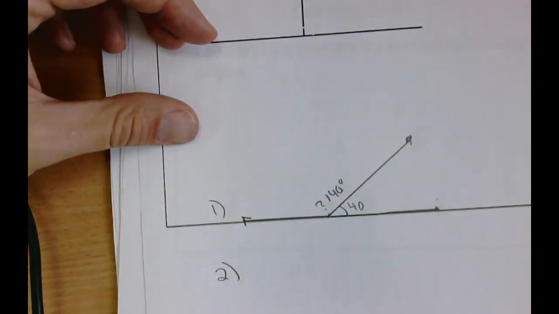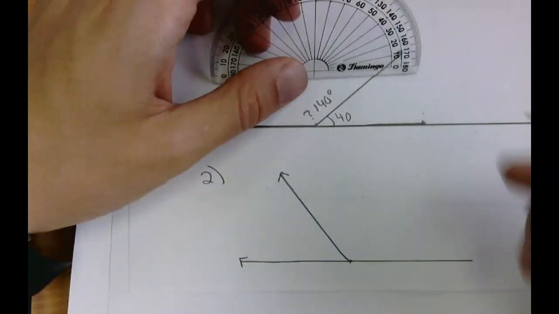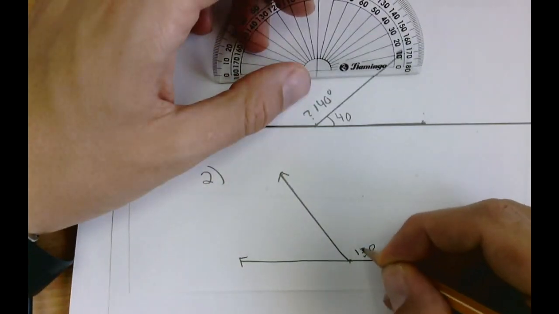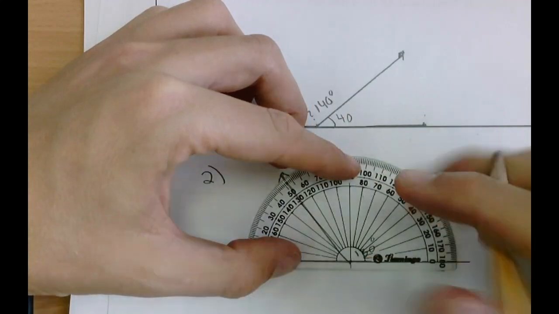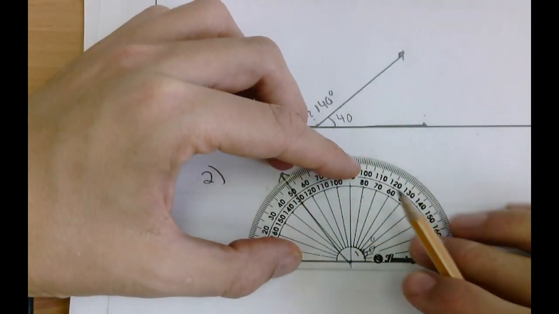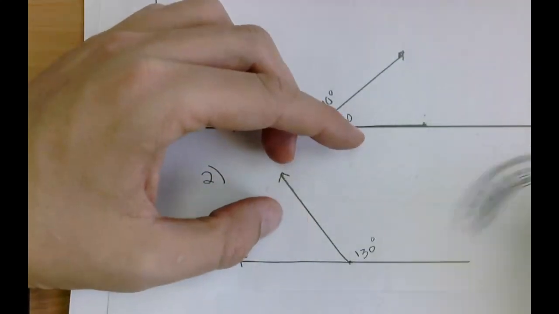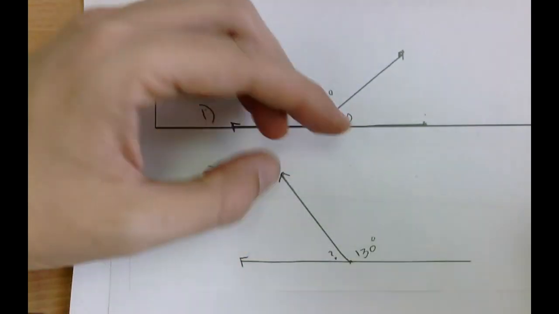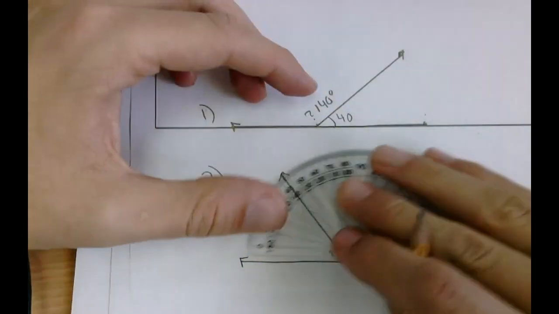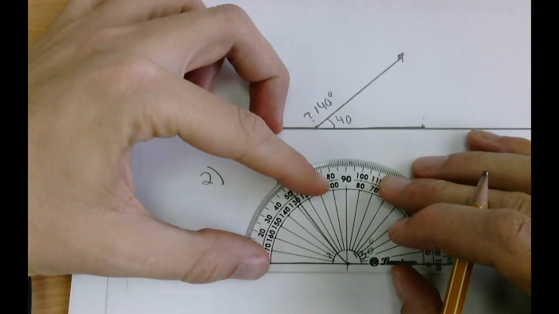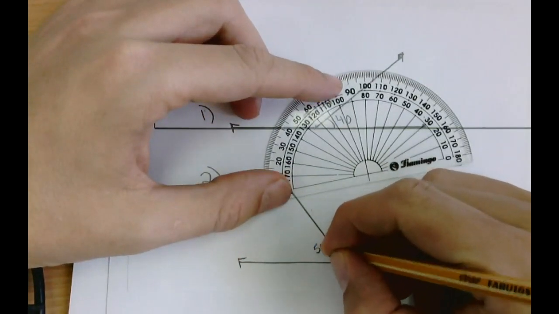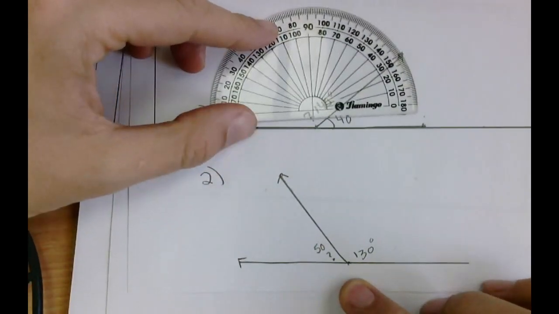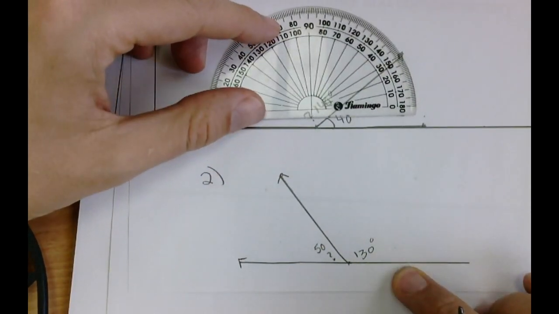Let's do another one. Let's say I have for this one a 130-degree angle. If you don't believe me, you can take a peek and see that it's 130 degrees. Okay, so we want to figure out what the missing angle measure is of this angle right here. You look above the 130 and see it's 50. Notice how this angle is acute, and this one is obtuse.